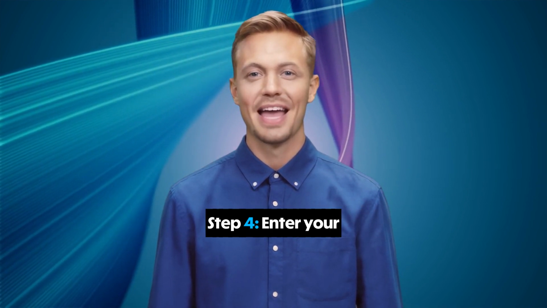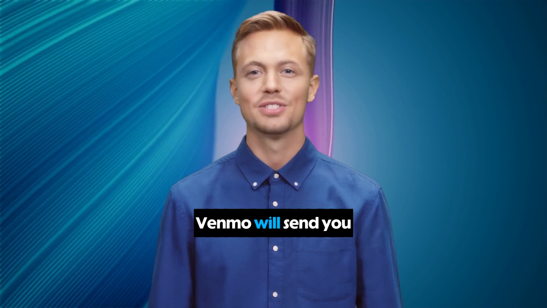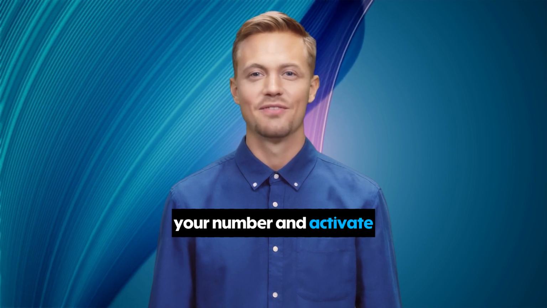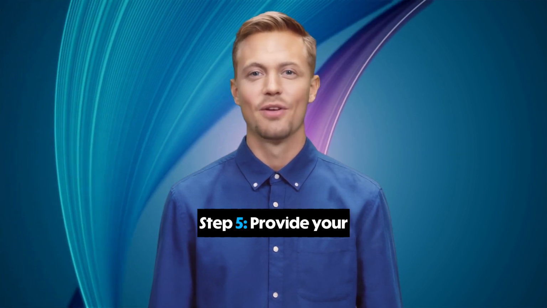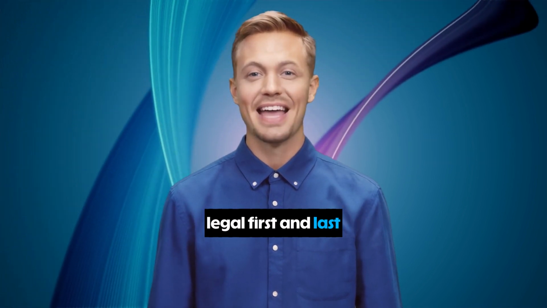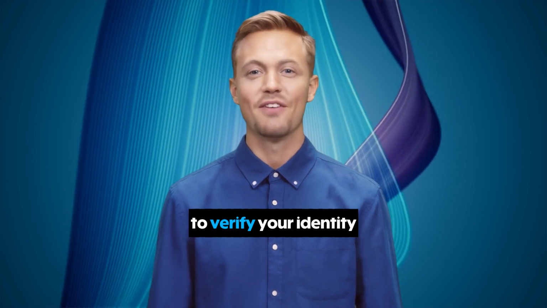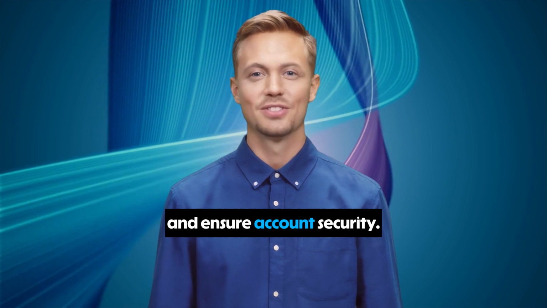Step 4. Enter your phone number. Venmo will send you a verification code via text message to confirm your number and activate your account. Step 5. Provide your legal first and last name as it appears on your ID. This information is used to verify your identity and ensure account security.